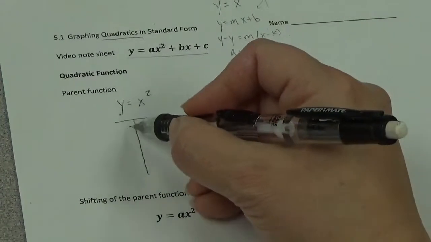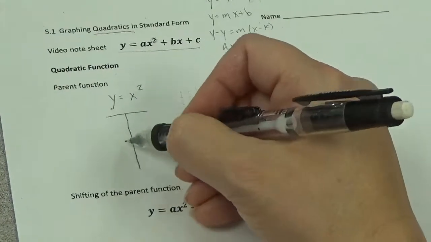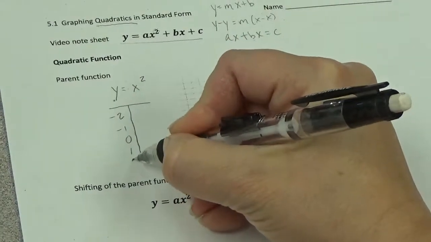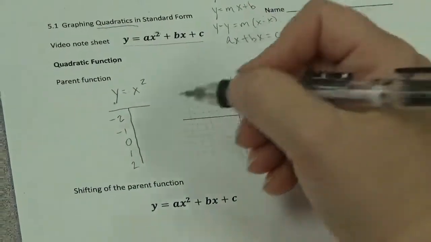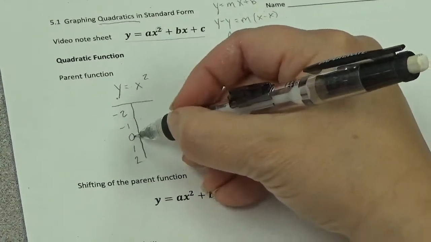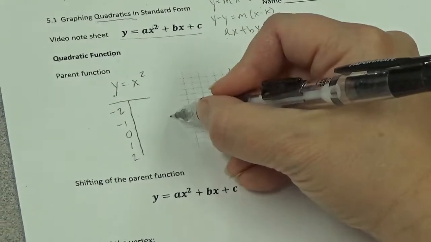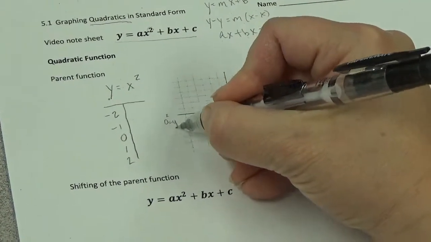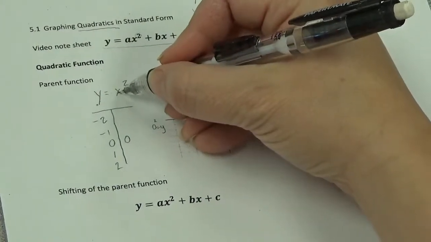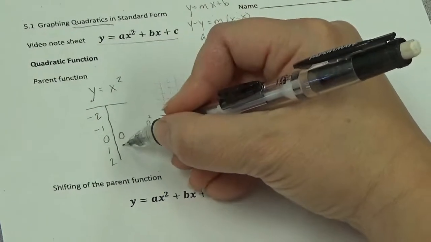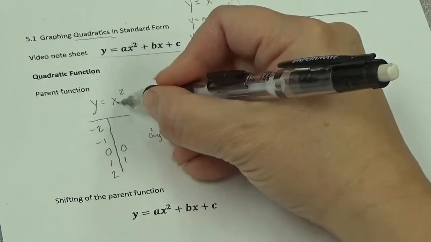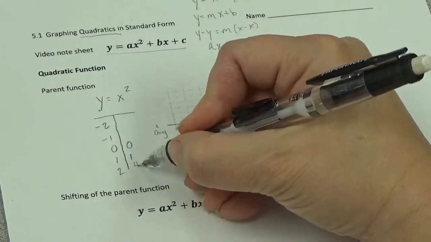We want to make some points for x that are negative and positive. So I'm going to use -2, -1, 0, 1, and 2. I'm going to try these values for x and see what I get for y. So I'm going to start with 0. If I put 0 in for x, I get 0 squared equals y, which is 0. If I put a 1 in for x, 1 squared equals 1, so if x is 1, y is 1. If I put 2 in for x, I get 2 squared, which is 4. So when x is 2, y is 4.